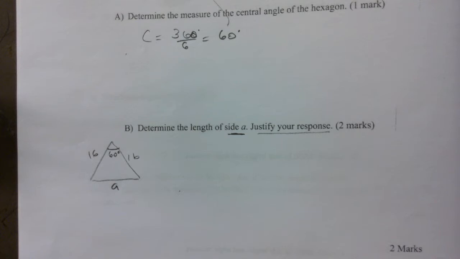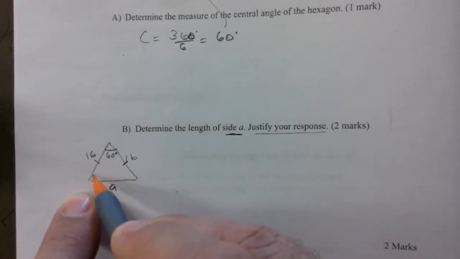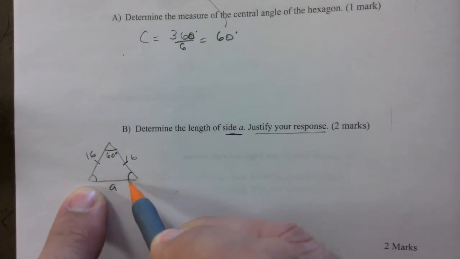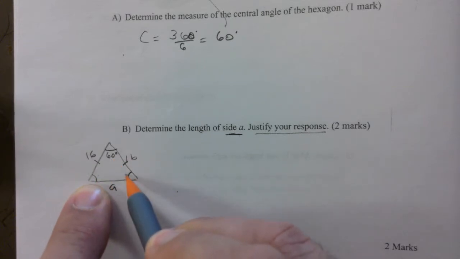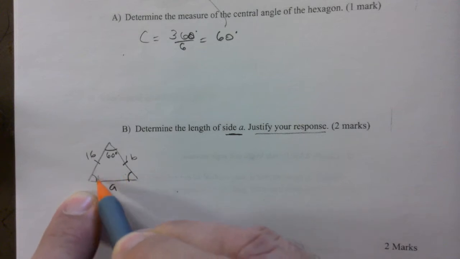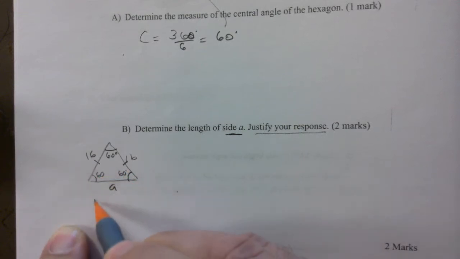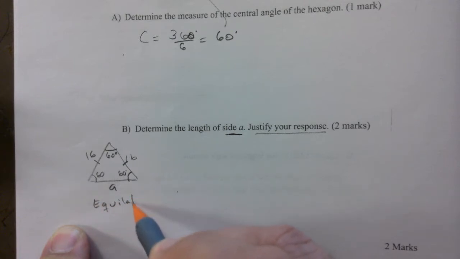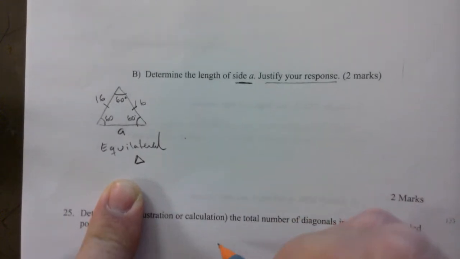Some of you are saying no, but if you use cosine law, it's fine. But there's something you should notice. If this is 16 and this is 16, what do we know about the angles across from them? That they're the same. So if this is 60, there's 120 left to be split. So in fact, all three of them are 60s, an equilateral triangle.